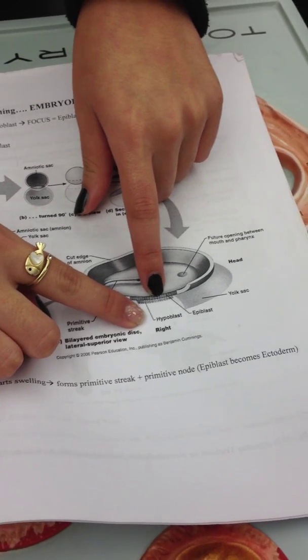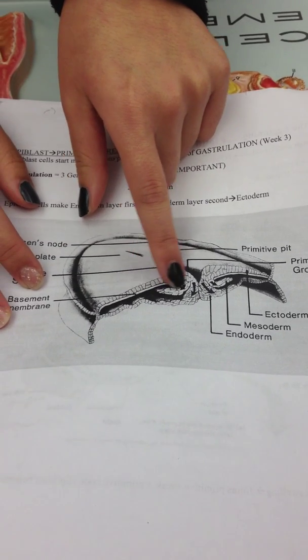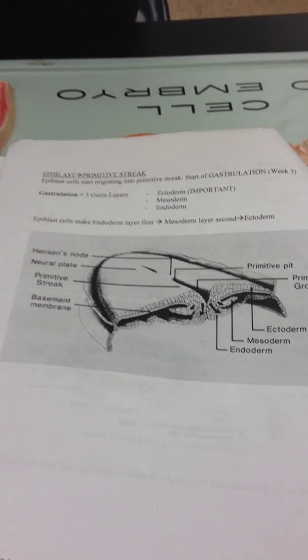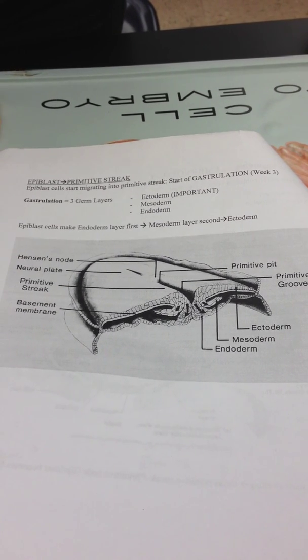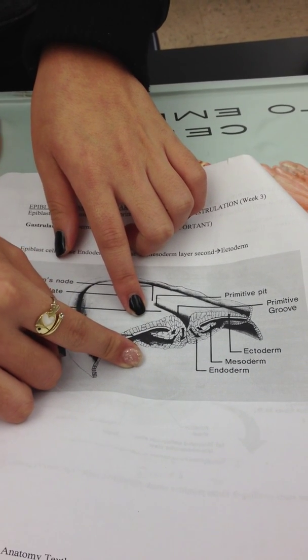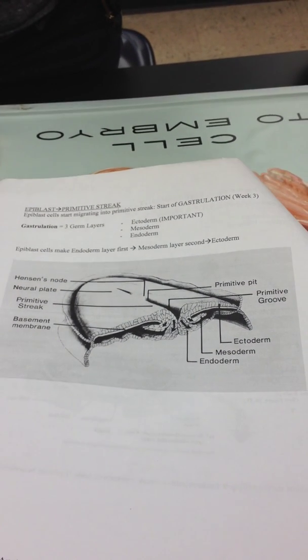On top is your epiblast and hypoblast. And this is how the mesoderm is created. It takes the epiblast cells and they go inside, and then it releases those cells, creating the mesoderm. And then the endoderm is already on the bottom. So that's what happens in the primitive streak.